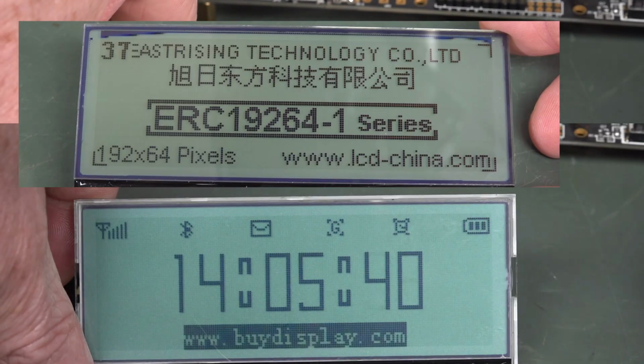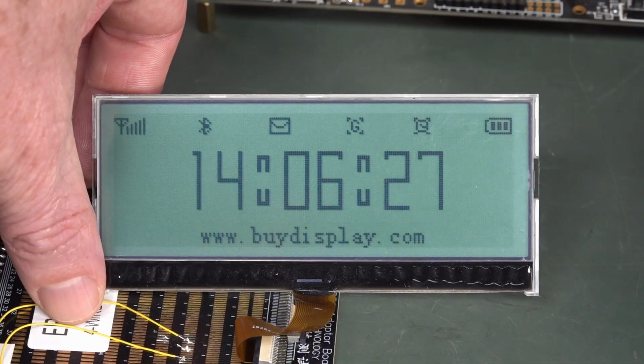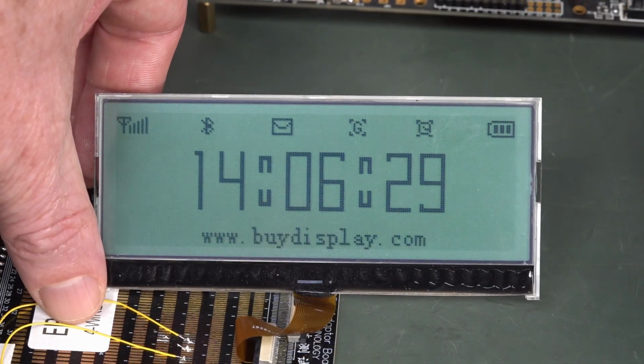This is straight on. I'll see if I can get a screenshot from the previous one and try to do a comparison there. It's hard without the same information on the screen, but that's not too bad. Remember, this is a lower cost LCD. It's about, I think, 40% less cost or something.